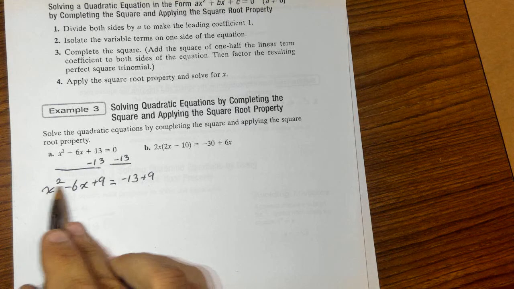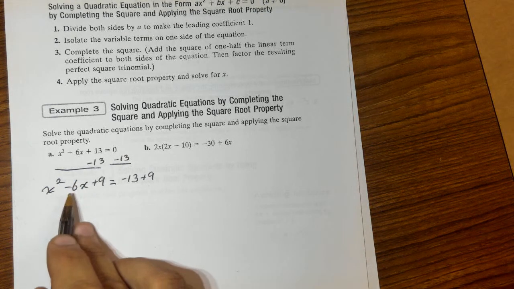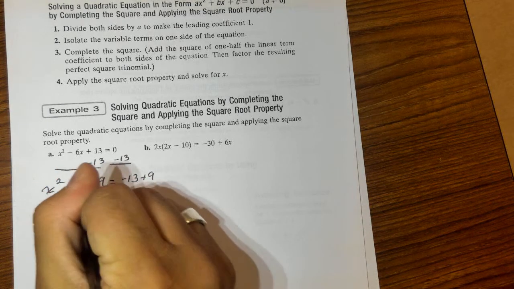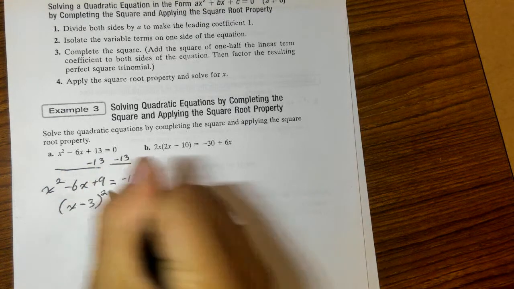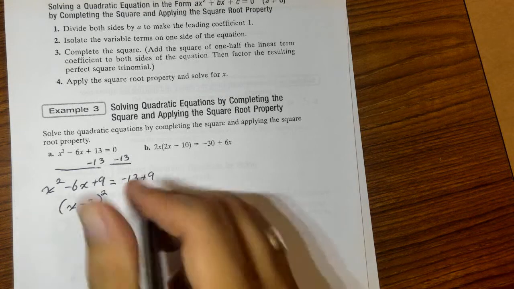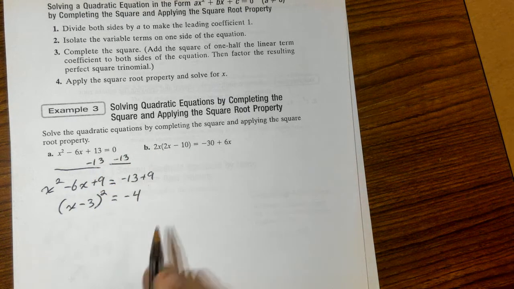But now what I have is a perfect square trinomial, and this is where that half of b comes in. Half of negative 6 is negative 3, so when I write the factored form, this is where my negative 3 shows up as a minus 3, x minus 3 squared. If I were to multiply this out, I would get this perfect square trinomial. And it's equal to negative 13 plus 9, which is negative 4.